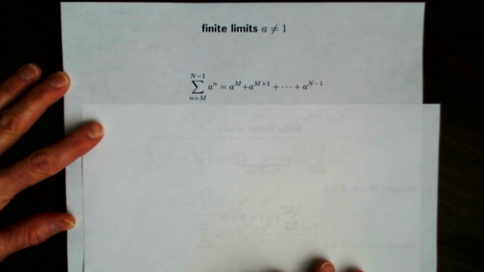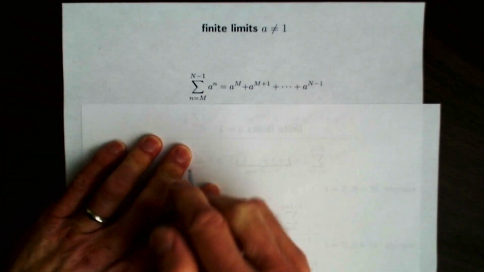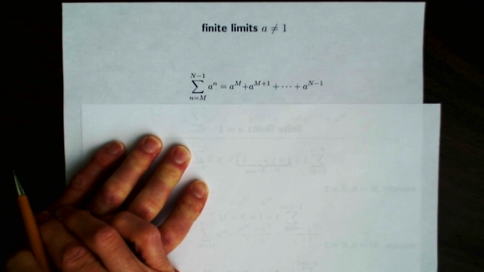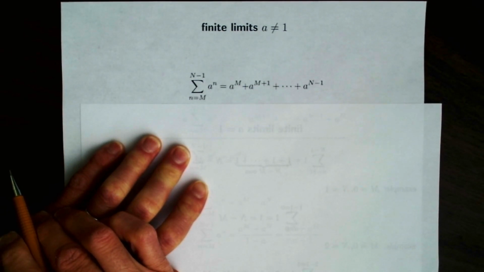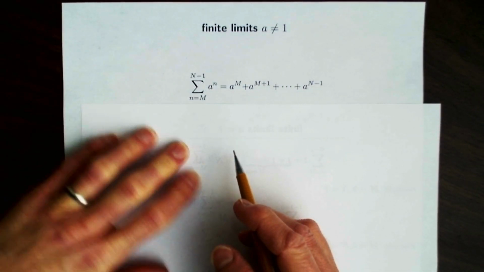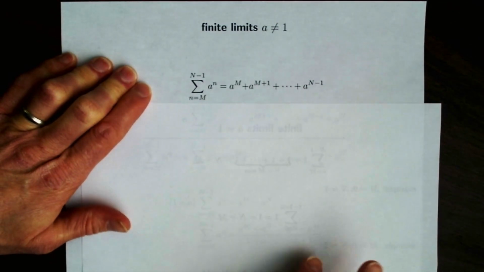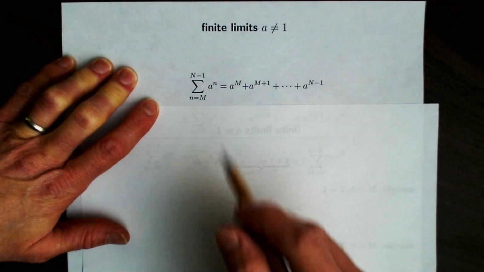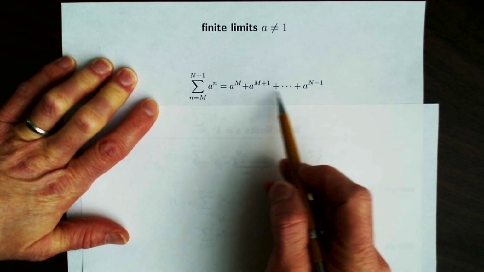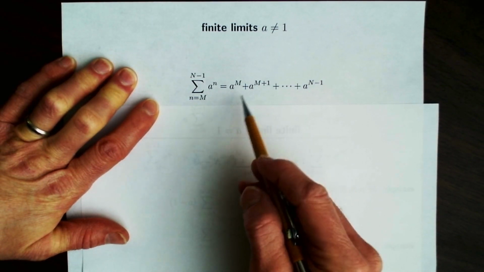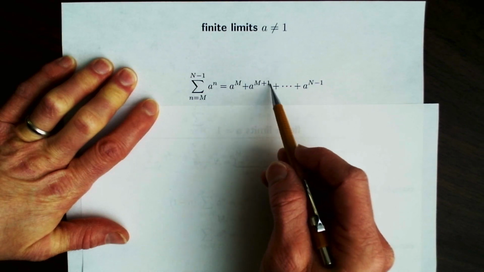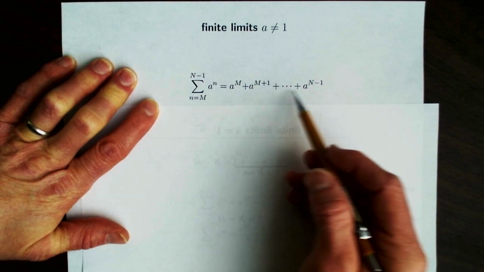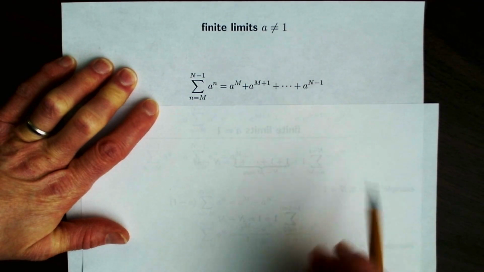What we have here on this page is the series with all of its terms written out explicitly, with the dot dot dot notation indicating the terms not seen. But each term in the sequence is a natural progression based on the previous term. Notice that for each term, the exponent on A increases by 1. So there's no ambiguity in just using the dot dot dot notation.